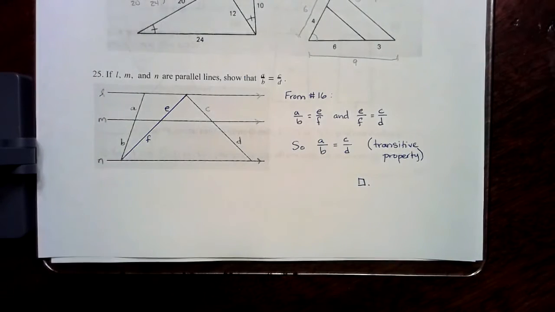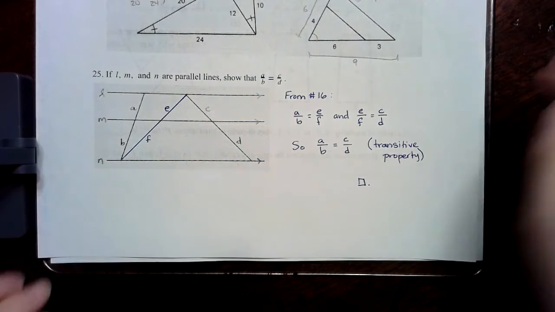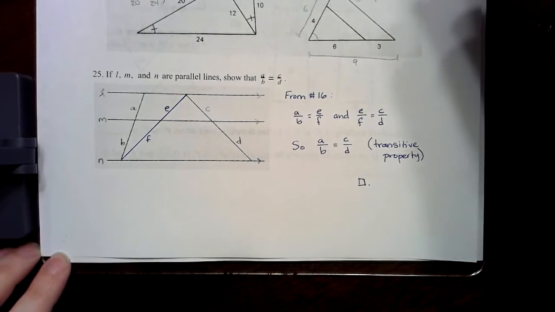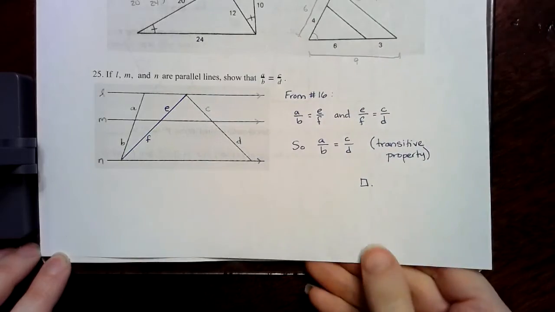And we're done. We did most of that proof already in number 16. We're just using that by splitting this into 2 triangles to get the result that we want.